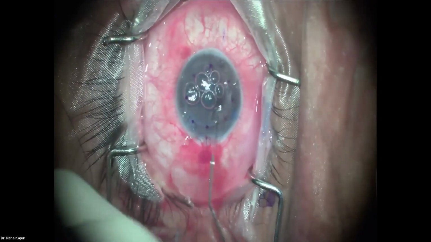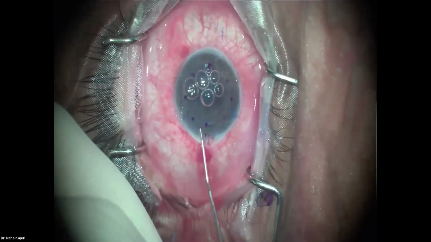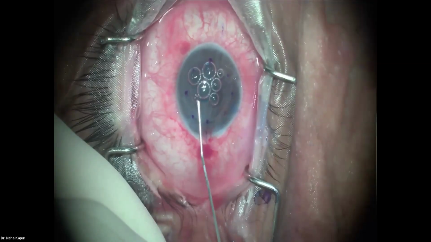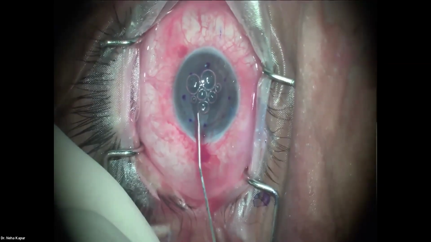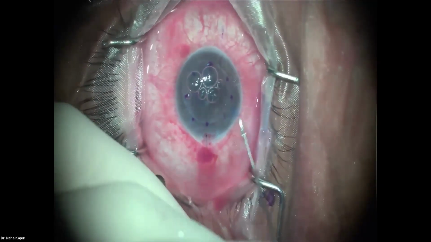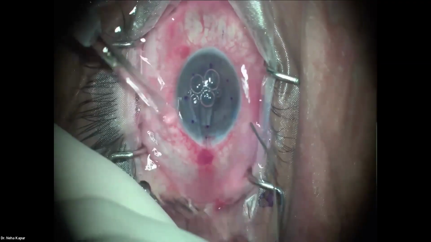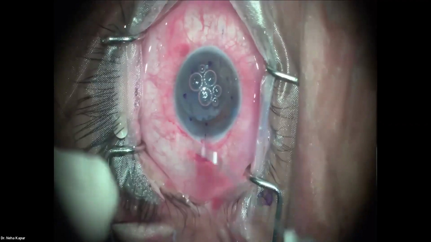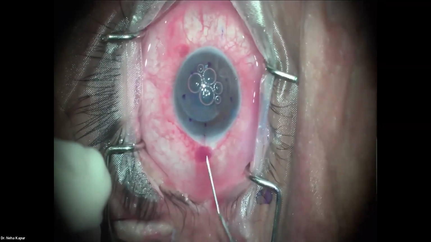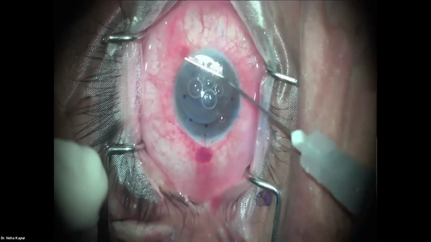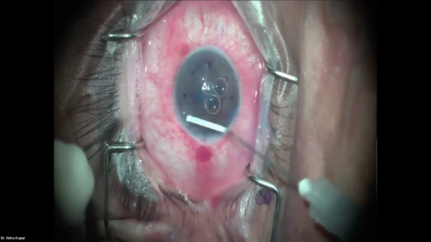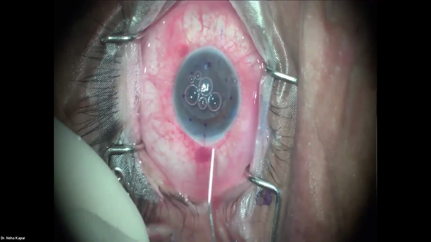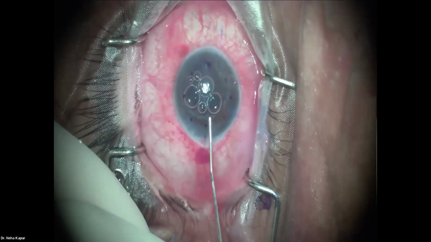So some of the bubbles have gone in the interface, and it's important to recognize this. These bubbles can just be squeegeed out of the interface. Or you can aspirate them and get them out.